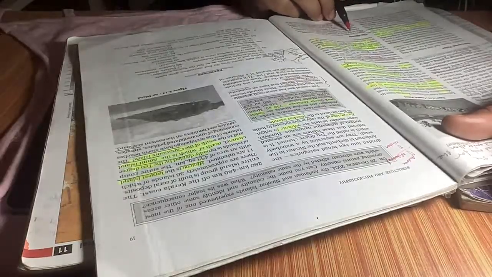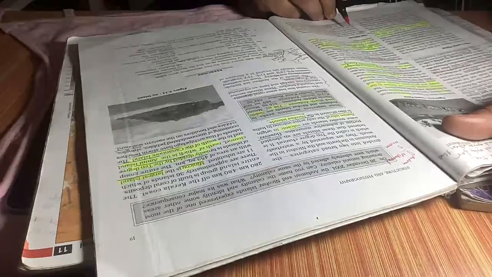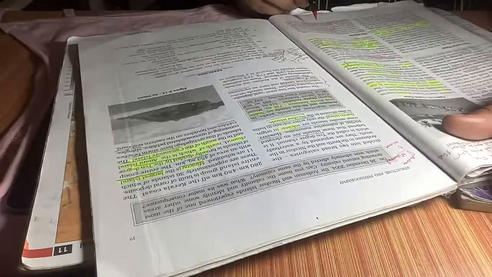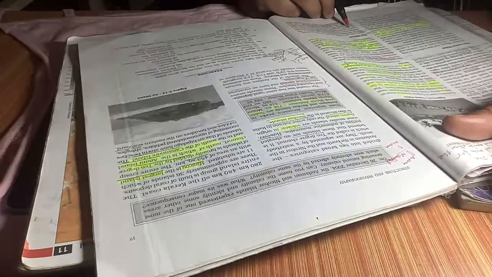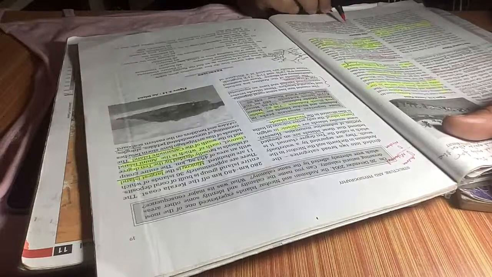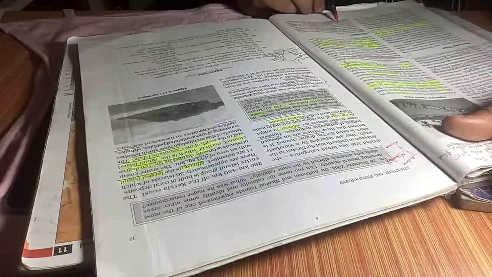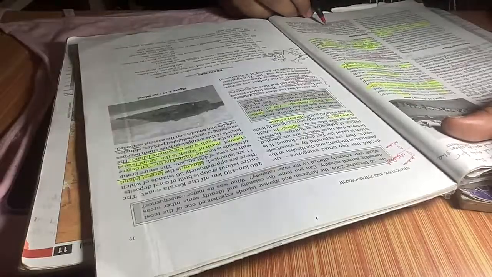The island groups. There are two major island groups in India. One is in the Bay of Bengal and the other is in the Arabian Sea. The Bay of Bengal island group consists of 572 islets. These are situated roughly between 6 degrees north to 14 degrees north and 92 degrees east to 94 degrees east.